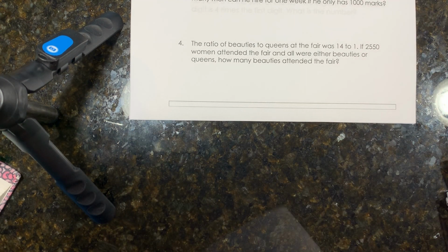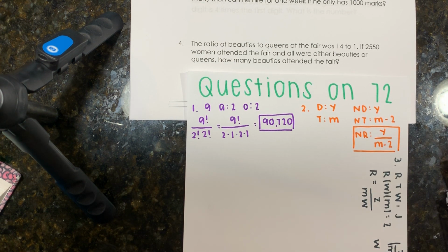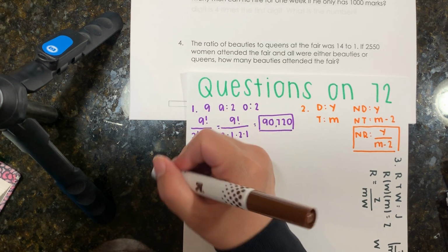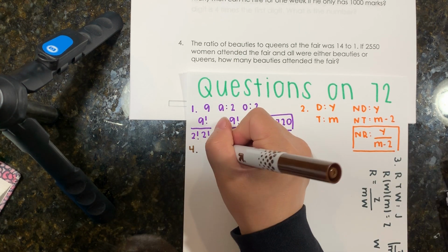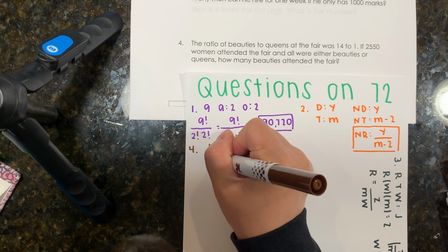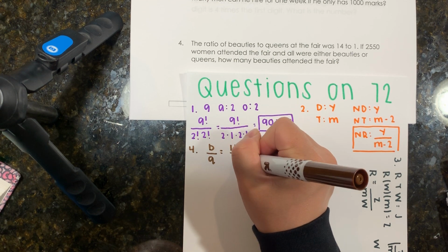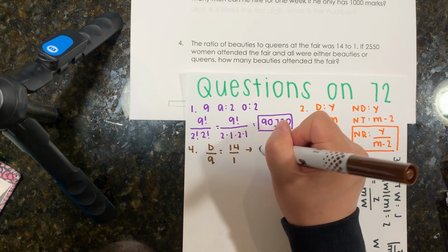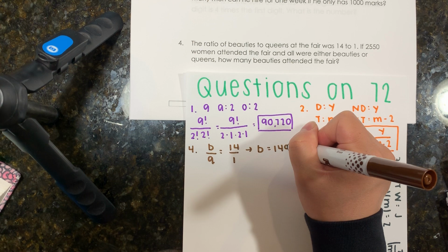We have the ratio of beauties to queens at the fair was 14:1. If 2,550 women attended the fair and all were either beauties or queens, how many beauties attended the fair? So number 4, we have the ratio of beauties to queens. So B to Q is 14:1, which when you cross multiply it, you're going to get B is equal to 14Q.